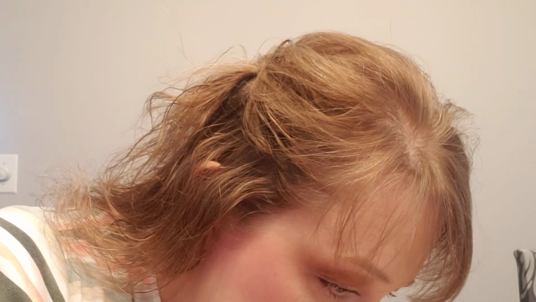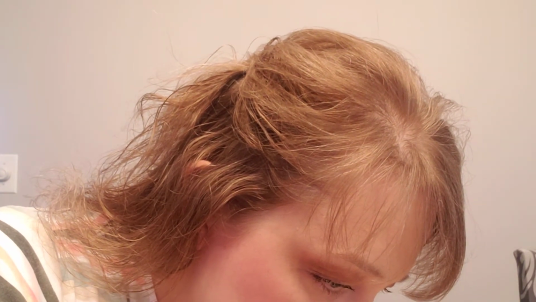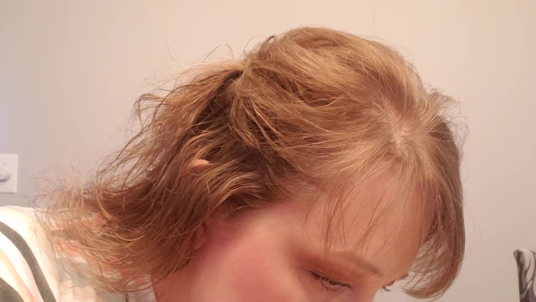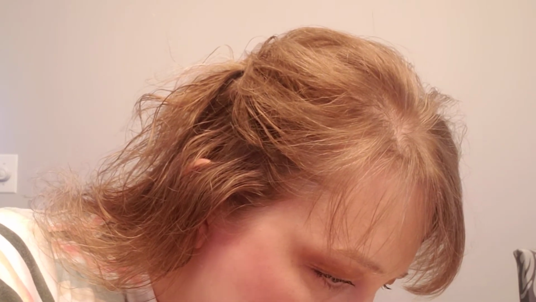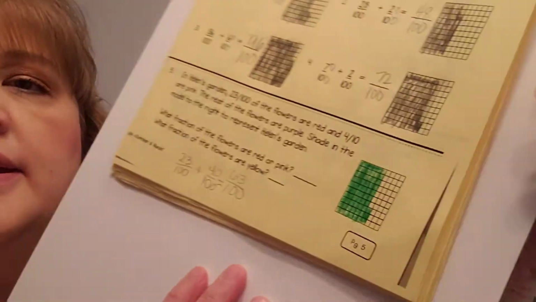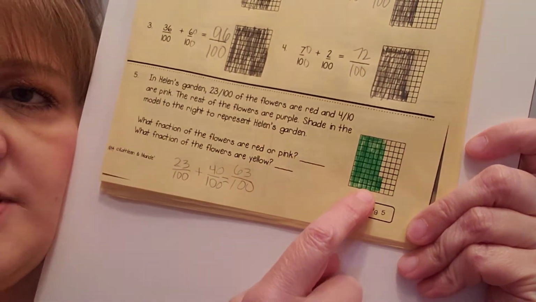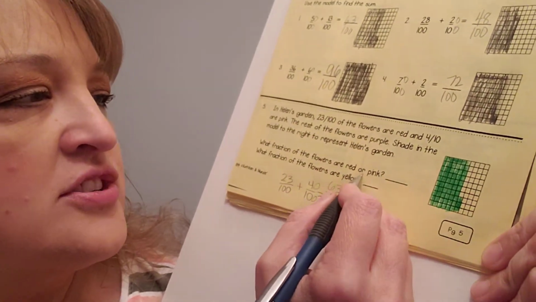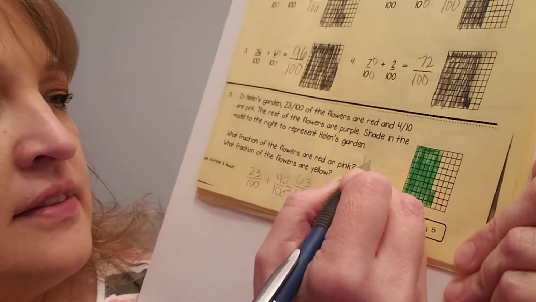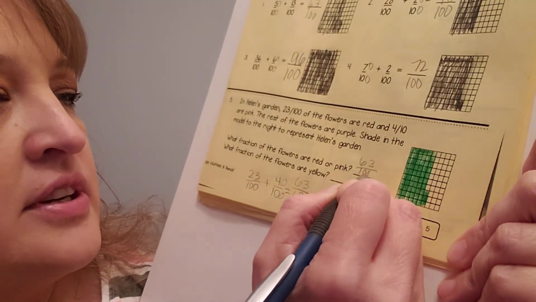So if we color in, I'm going to use a different color. I'm going to do 10, 20, 30, 40, 50, 63. I wish I would have had pink or red, but that's how much is either pink or red. So the fraction right here, it says what fraction of the flowers are red or pink? That is 63 out of 100.